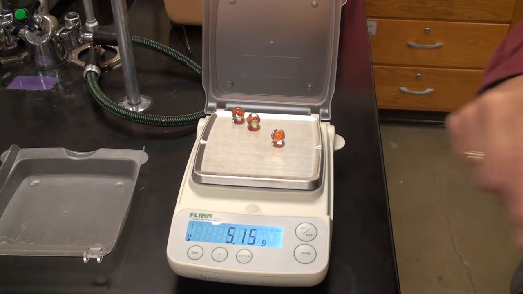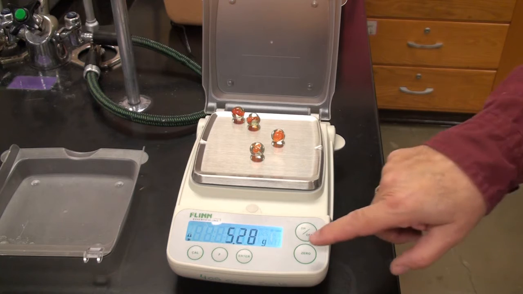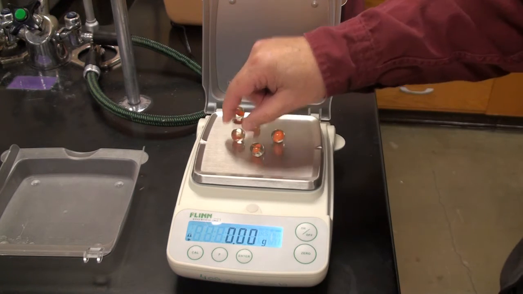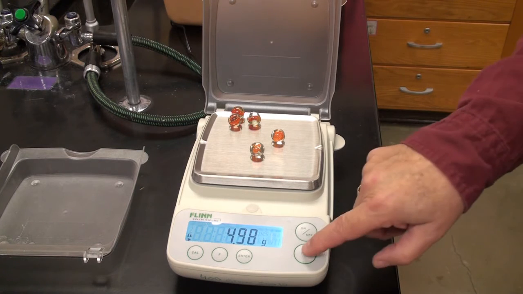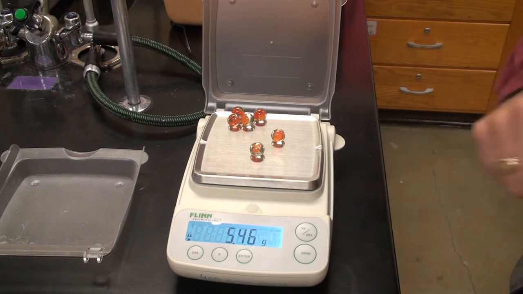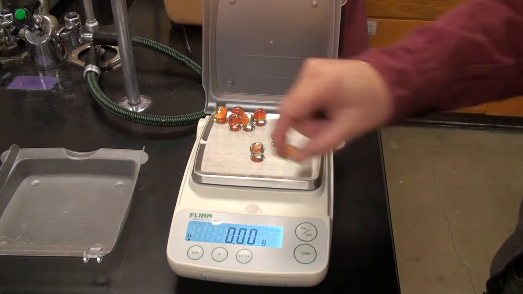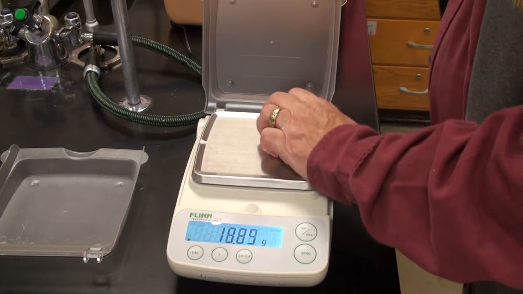Stable. Zeroing it out. Here's the third one. That's stable. Zeroing it out. Here's the fourth one. Stable. Zeroing it out. Here's the fifth one. Stable, zeroing it out. Sixth one. Stable, zero it. Seventh one. Stable, zero it. And eighth one. Okay, we've got the orange one there.